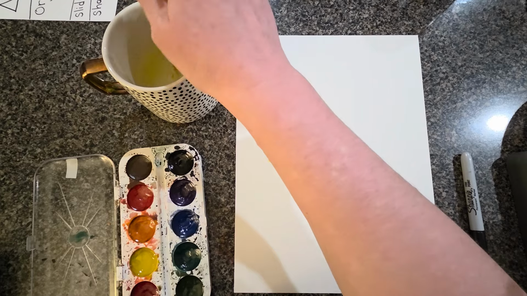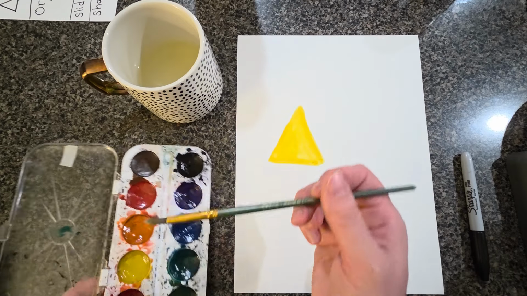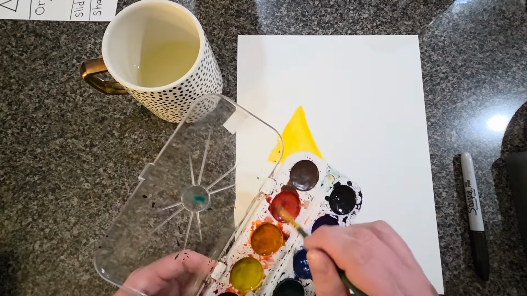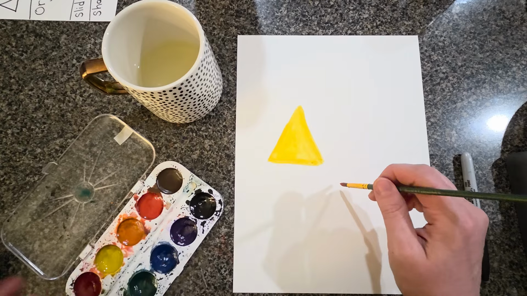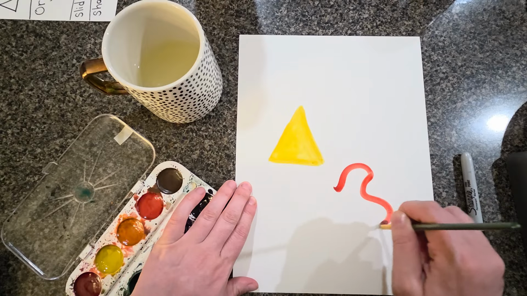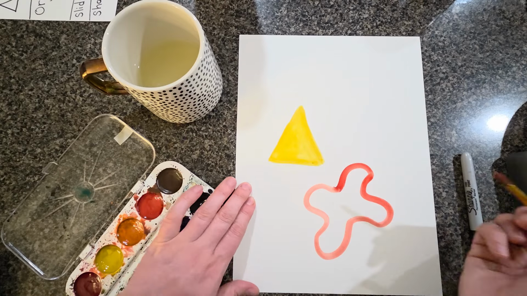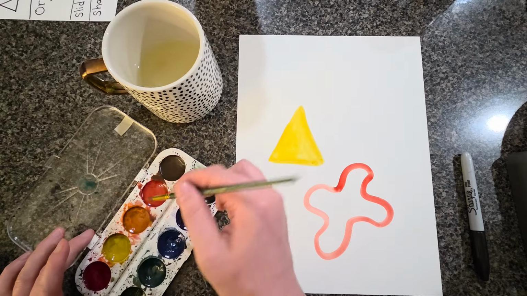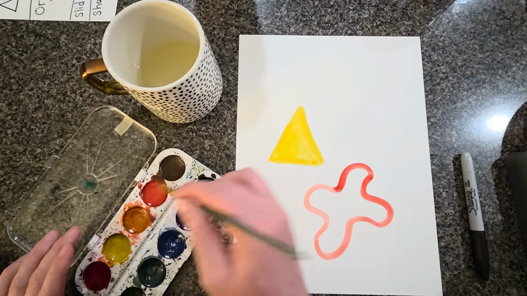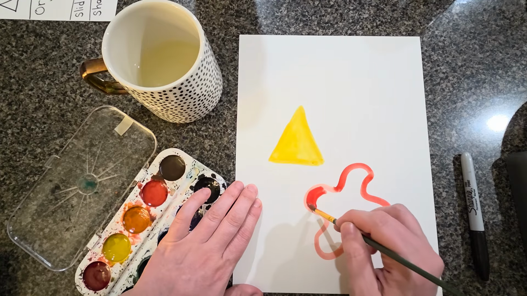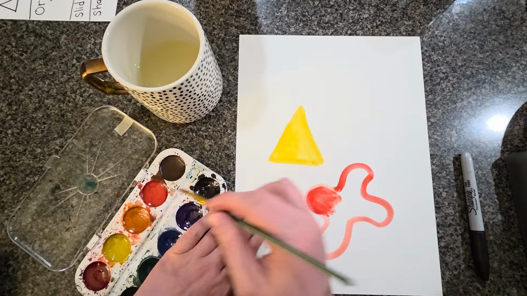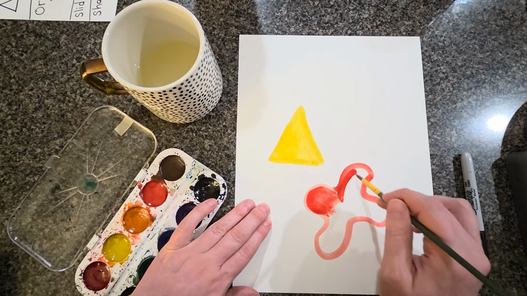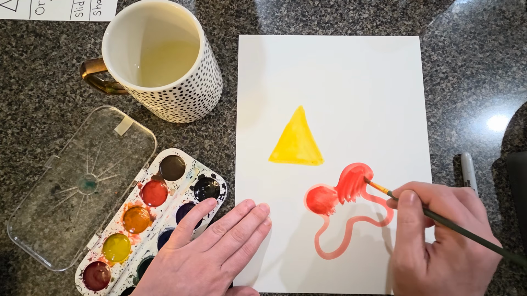They can really paint whatever shapes they want. I do encourage them to make shapes with names and shapes without names. So here's a shape without a name. I might show them a few and then I put away the example, because if you don't put away the example, they'll just copy it. We want them to create their own picture, their own painting.